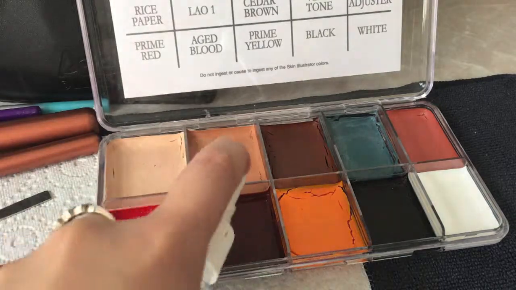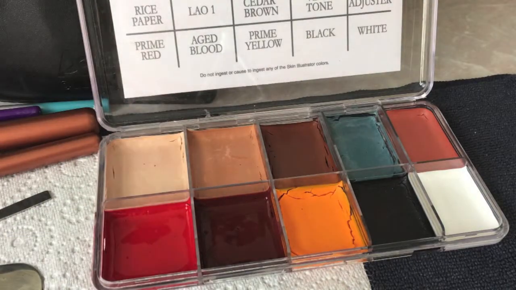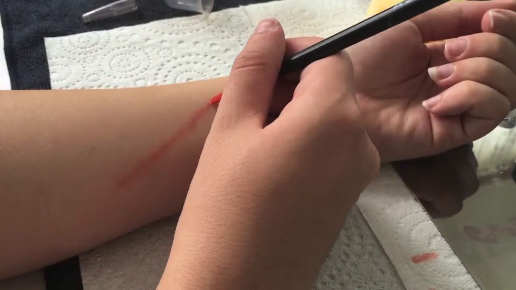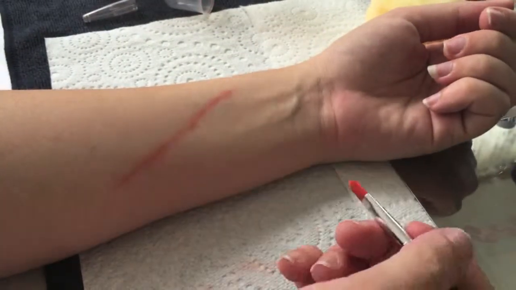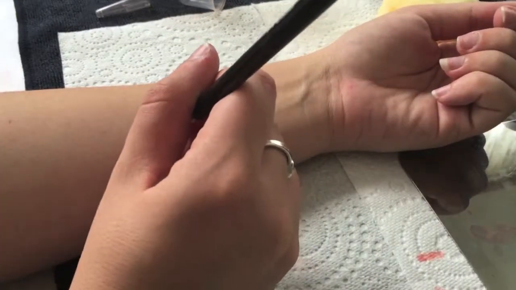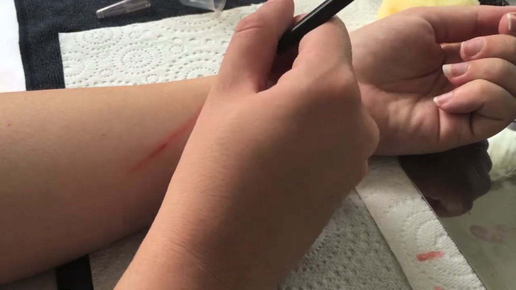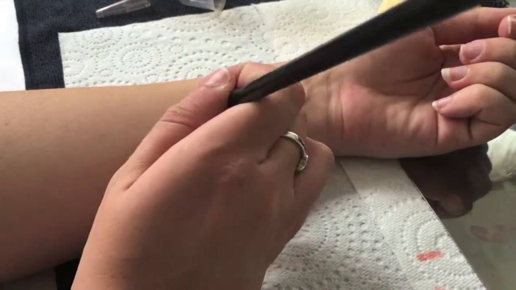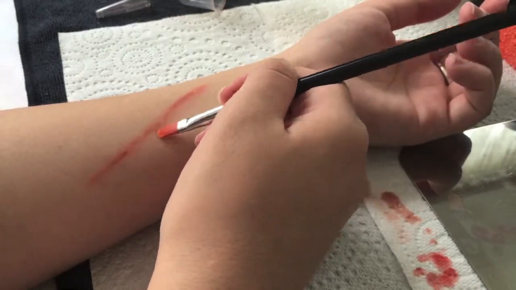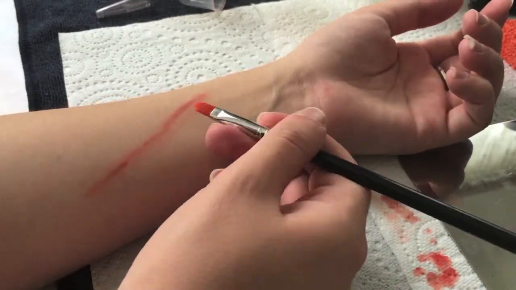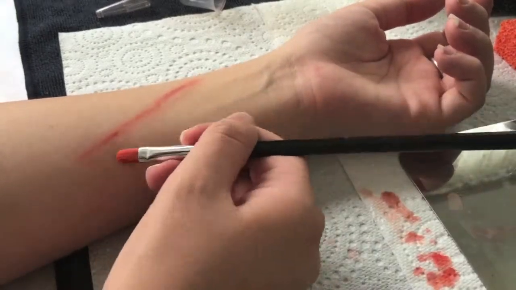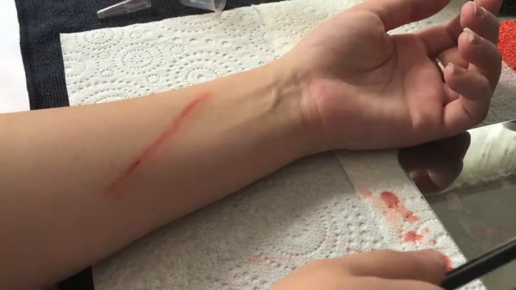Go in with the aged blood colour in my palette and start to go over those darker areas at the top and bottom just to give a little bit of definition as to where the wound would have bled from. I'm going to use the prime red colour again and just draw a little bit more trauma around the edges of the scratch just to make it look that little bit more sore and more inflamed.